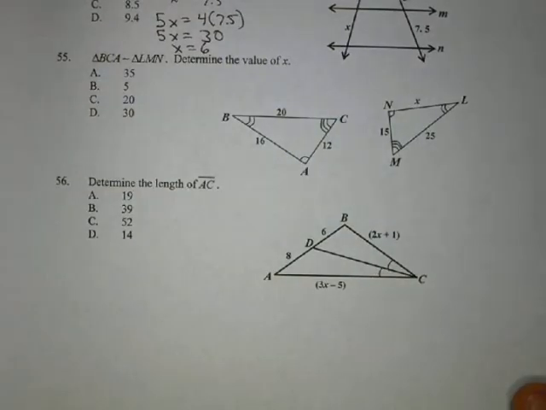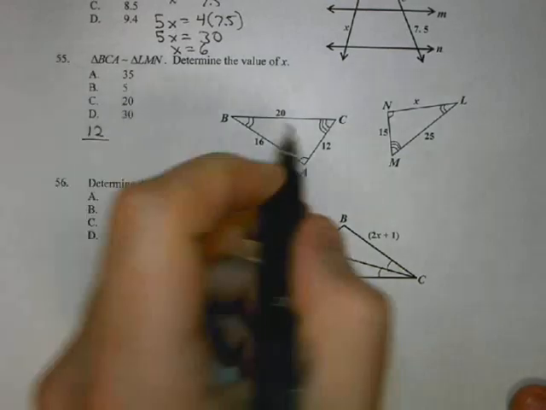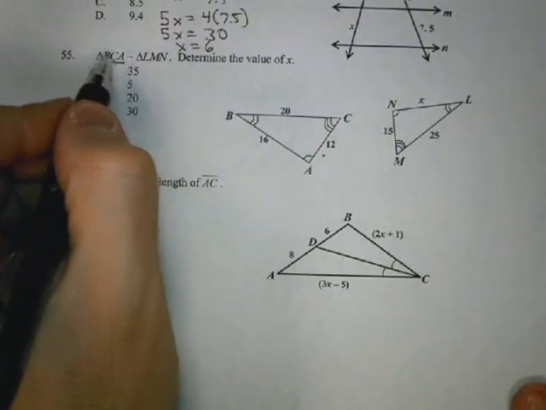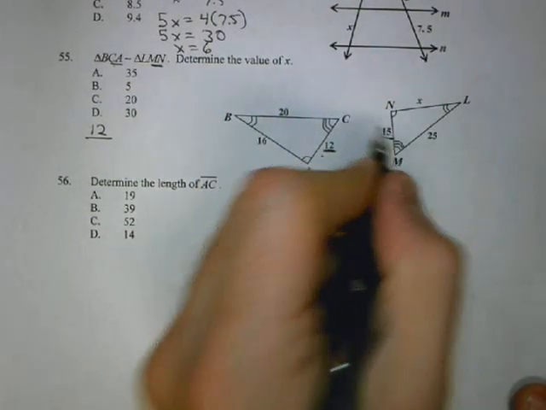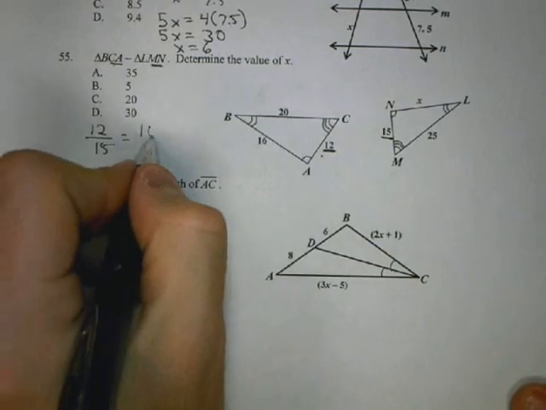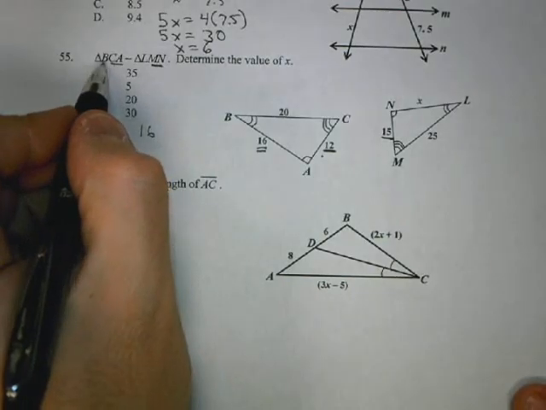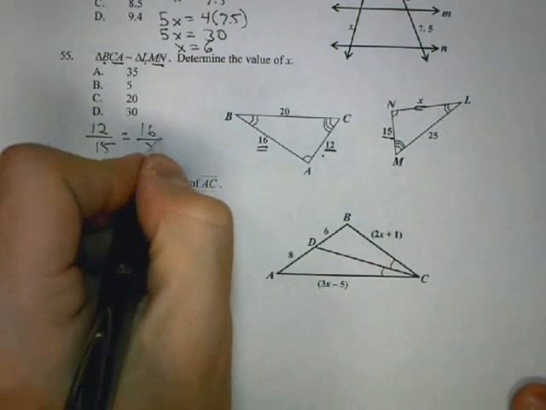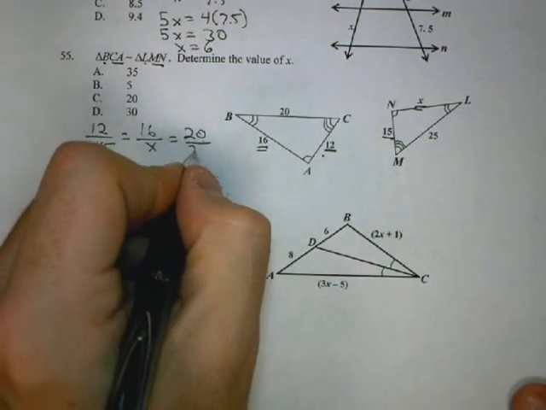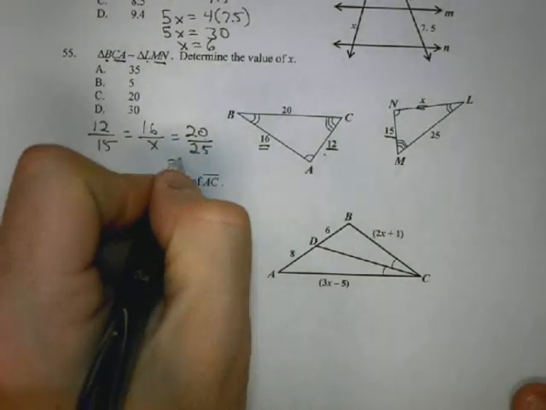55, I have similar triangles by angle, angle. I need to match up the corresponding parts and then find my missing value. So let's start with some sides here. I'm going to look at AC first. AC is 12. AC is the second and third letter, so that means it's corresponding to MN. So 12 goes to 15. BA matches with the first and second letter, LN, which is X. That leaves us 20, BC goes to 25.